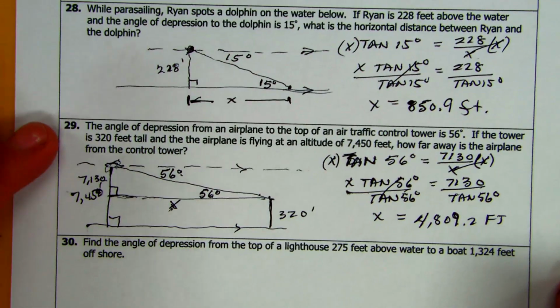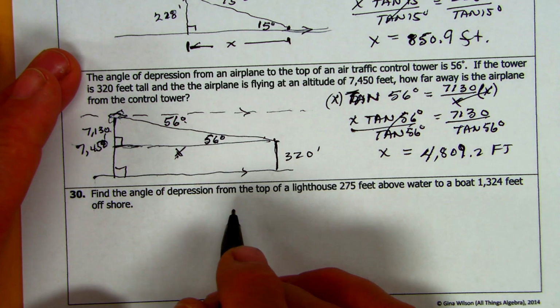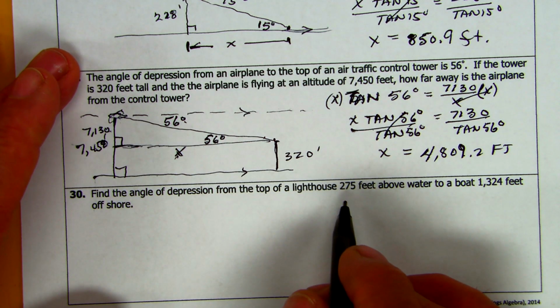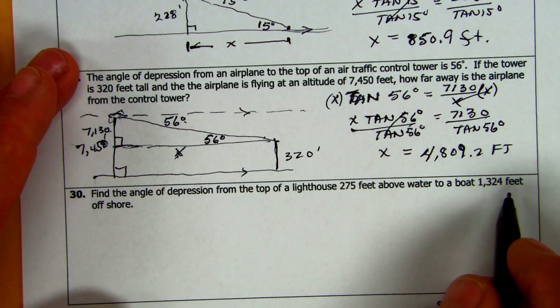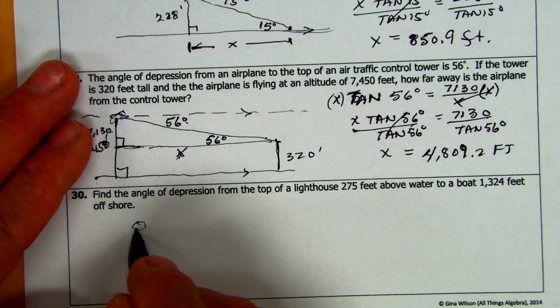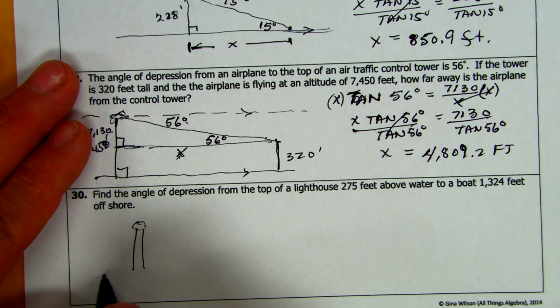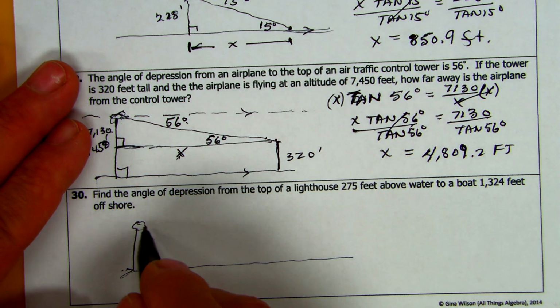Okay, let's look at the last one here. It says find the angle of depression from the top of a lighthouse 275 feet above the water to a boat 1,324 feet offshore. So if we have a tower here.